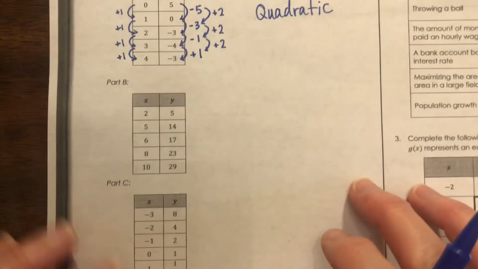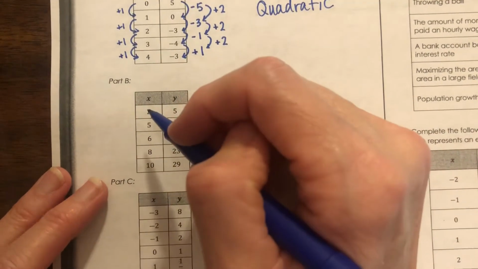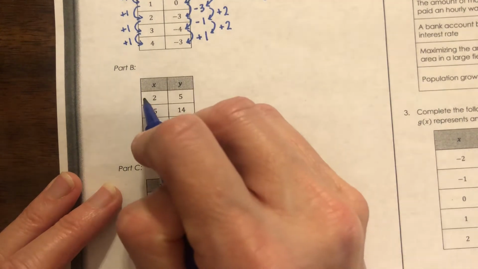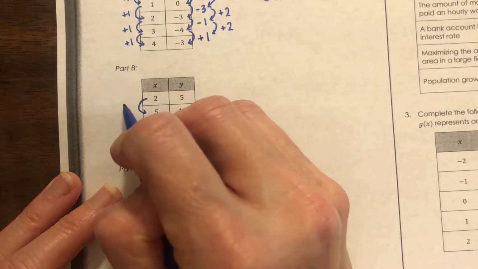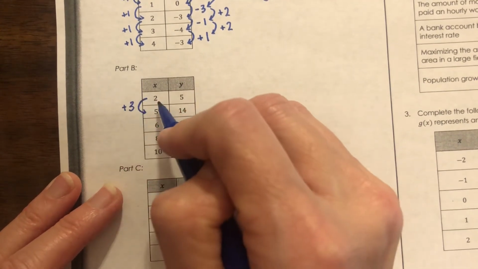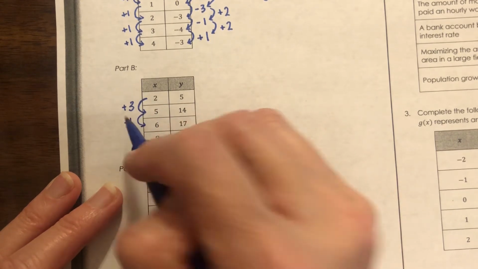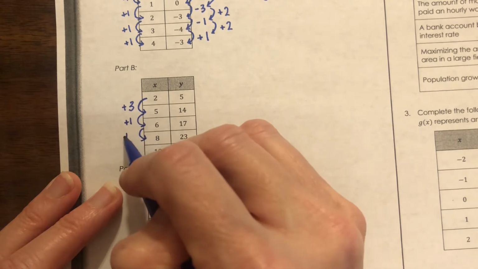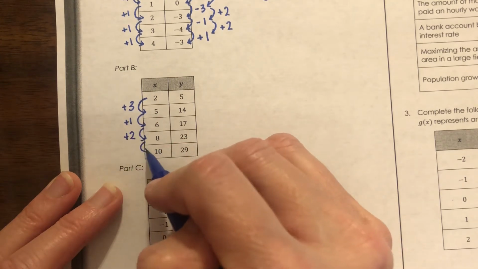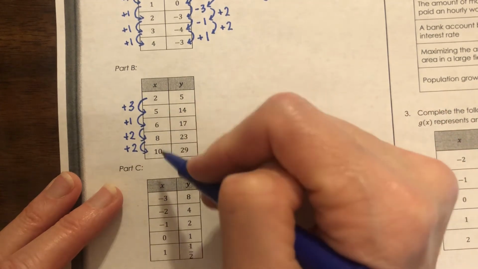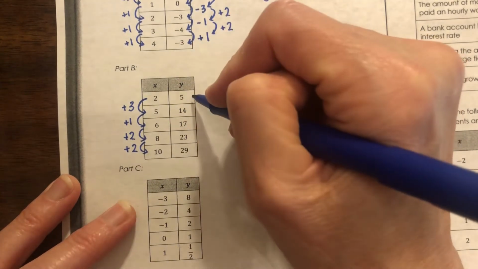All right, look at the second table. Again, look at your inputs just to be sure they're not trying to trick you here. So notice this, from 2 to 5 is going up 3. We've skipped over some numbers here. So we're gonna have to keep an eye on that. From 5 to 6 is going up 1. From 6 to 8 is going up 2, and from 8 to 10 is going up 2. So we've skipped some numbers in all of this. So let's look at what's going on here.